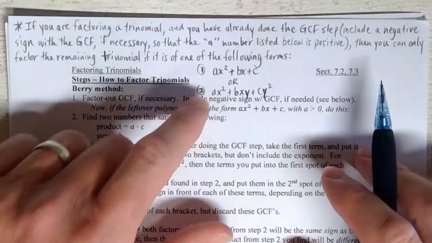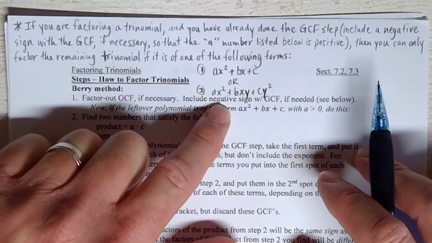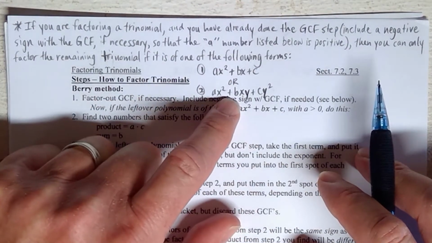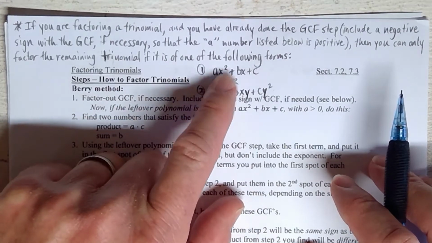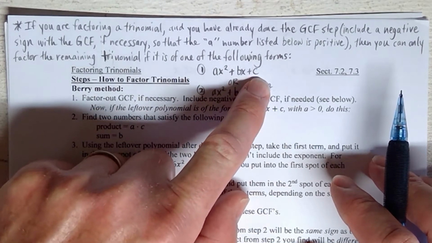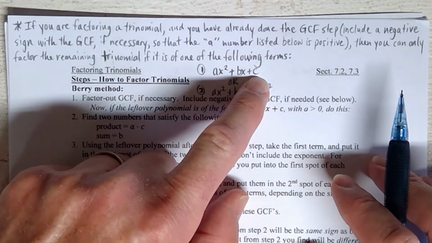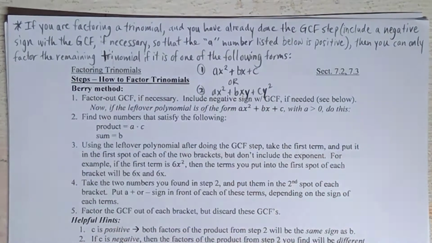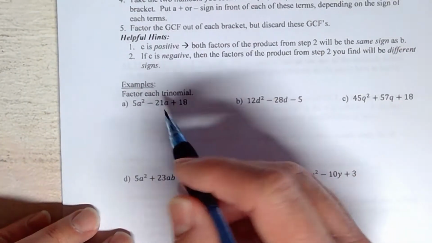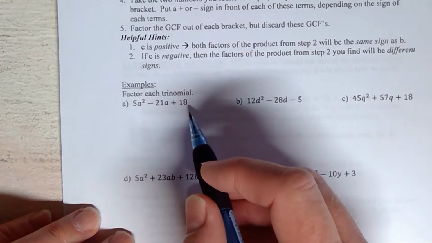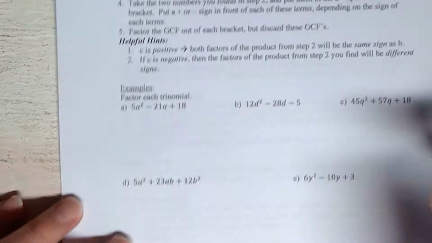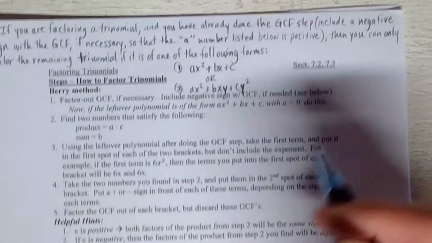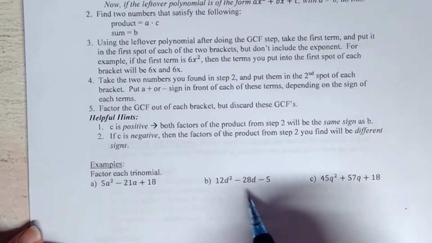Let me explain these things here, because it doesn't always look exactly like this, but it could still mean the same thing. This is saying here that you have x squared, x to the first, and then no x at all. That doesn't mean that the variable has to be x. It could be, for example, in this first problem down here, a squared, a to the first, no a at all. d squared, d to the first, no d at all. That's the kind of format we're talking about right there. So these are the kinds of things that you could potentially factor.